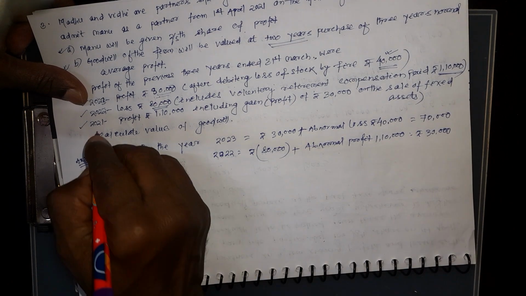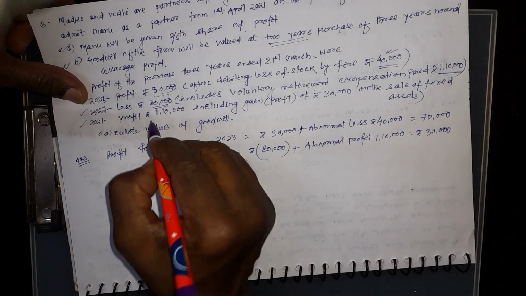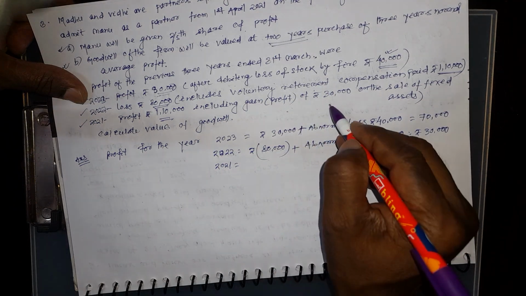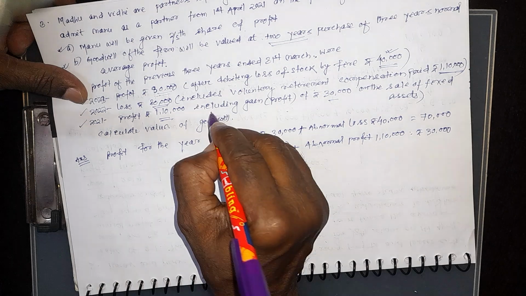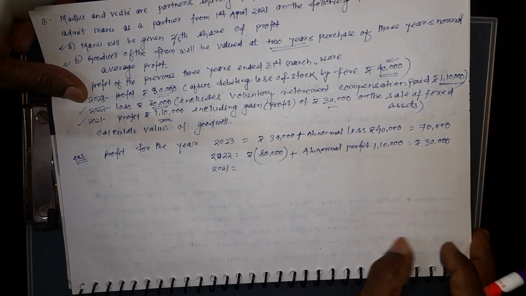Clear? Similarly for 2021, profit of 1,10,000 includes a gain of rupees 30,000 on the sale of a fixed asset. That is abnormal profit. For profit you will write separately.